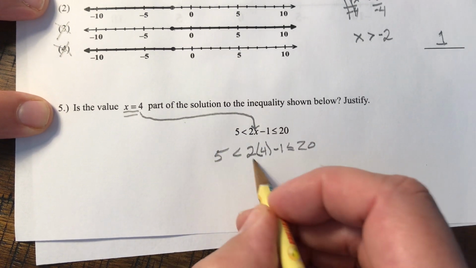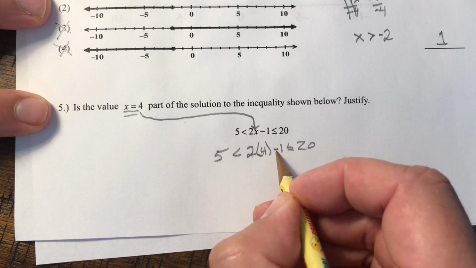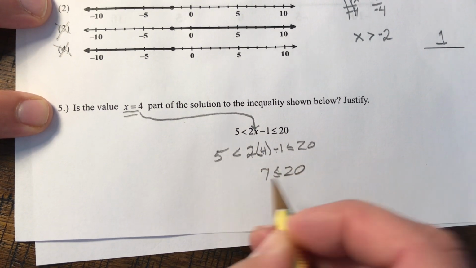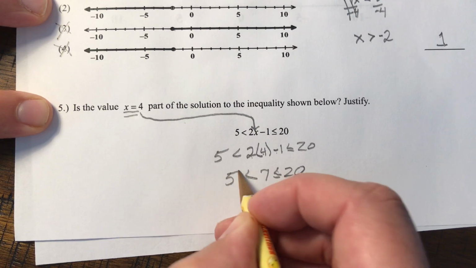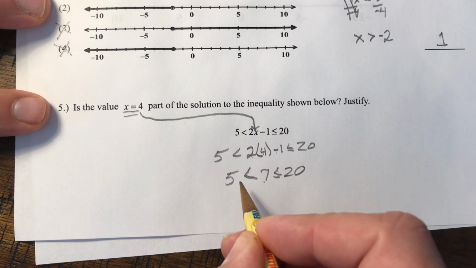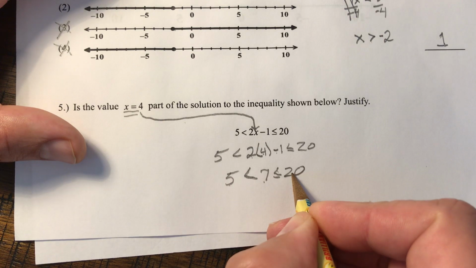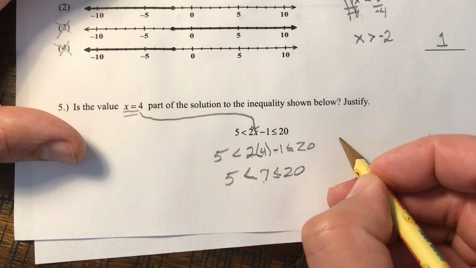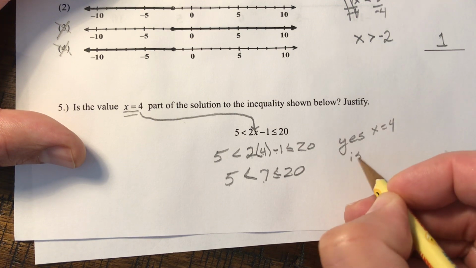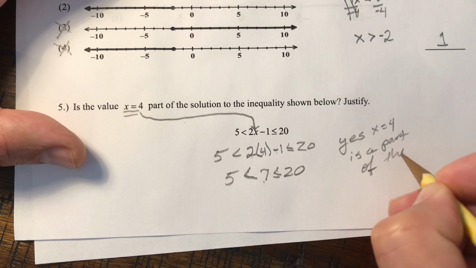All right. 2 times 4, I'm going with 8. 8 take away 1. I'm thinking 7, and if I rewrite all this other stuff, yeah, 7 definitely is larger than 5 and definitely is smaller than or equal to 20. So is it a solution? Yes. X equals 4 is a part of the solution.